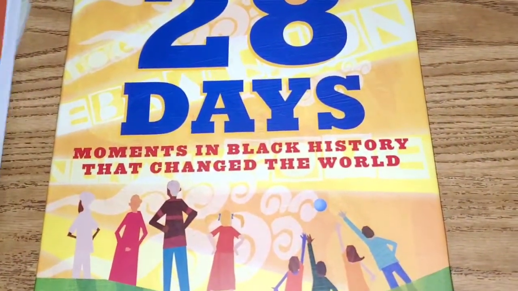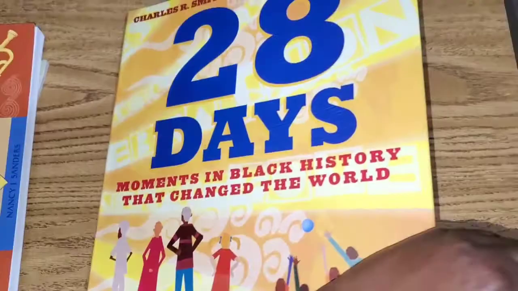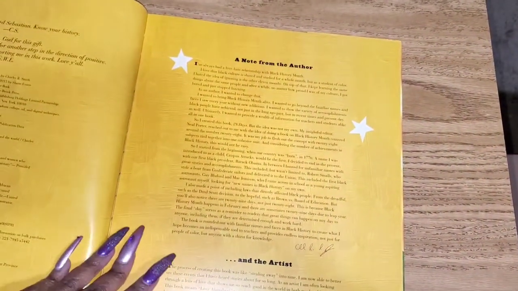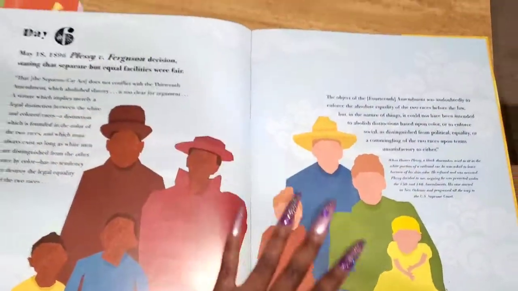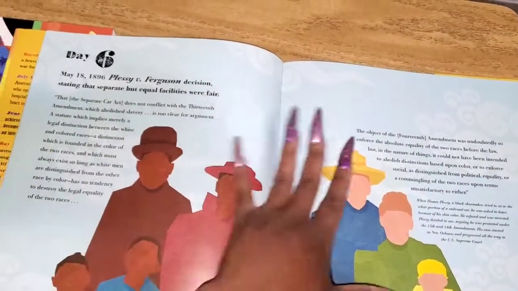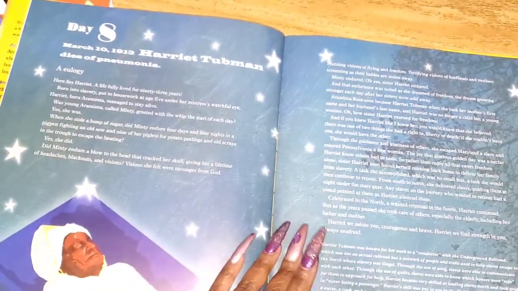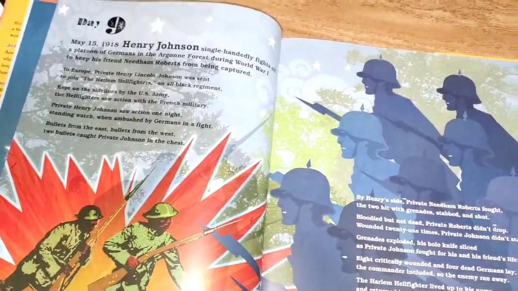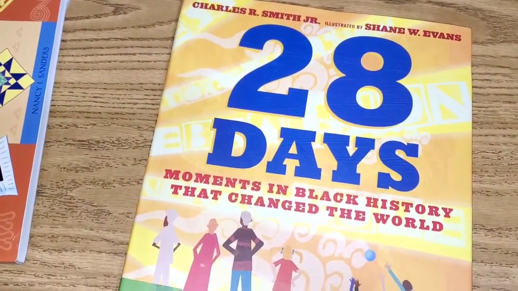And this is another fun one, 28 Days: Moments in Black History. This is if you just want to add a snippet every morning. This has 28 different things that you could add. Of course, you could incorporate more than one on certain days, or you can just pull from it, and you just read whatever you choose. Some of these are written in verse. Some of them are just short stories. And some of them are a lot of pictures and a little bit of words, but it just gives a brief overview of some history of African Americans.